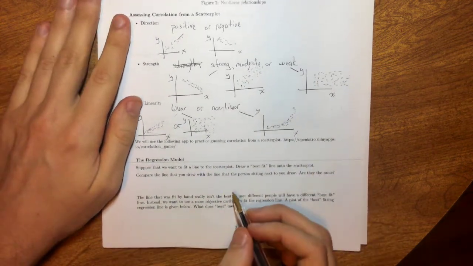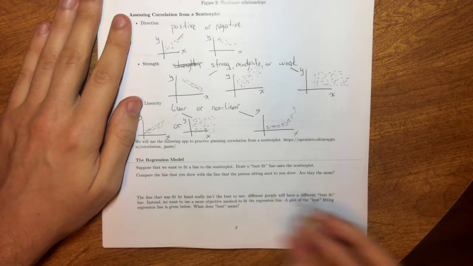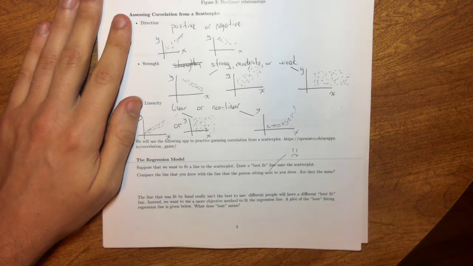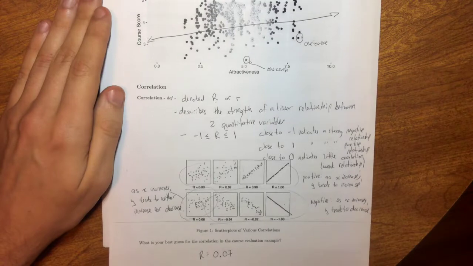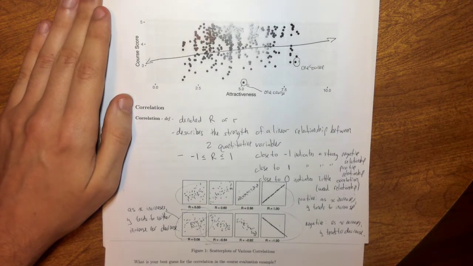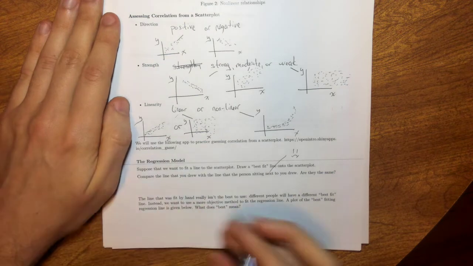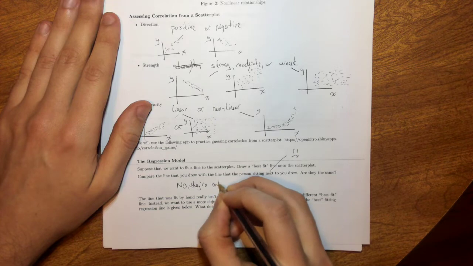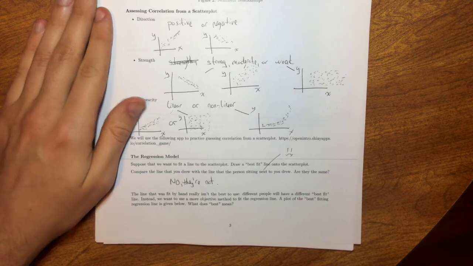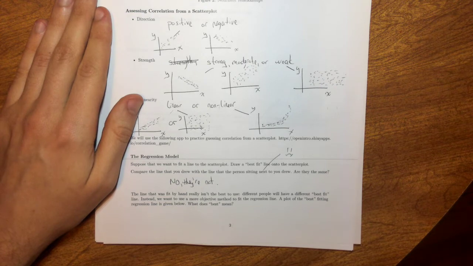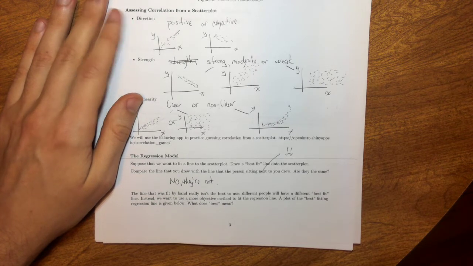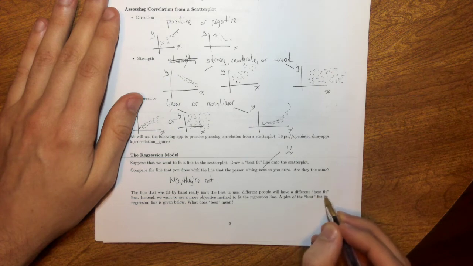Now, the handout prompts you to compare the line with the person sitting next to you, so I can't do that. You could compare it with my line though. While the line that you drew and the line that I drew might be similar, they shouldn't be exactly the same. The point is that we don't want to all be drawing our own regression lines and getting different conclusions or different predictions. We really want a way to fit a line that is the best fit line.